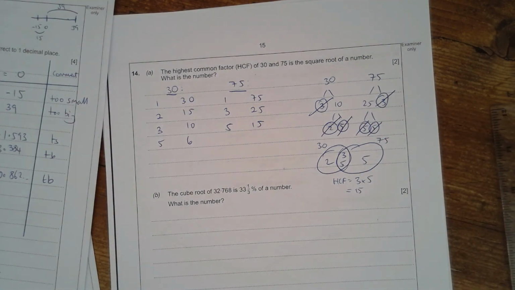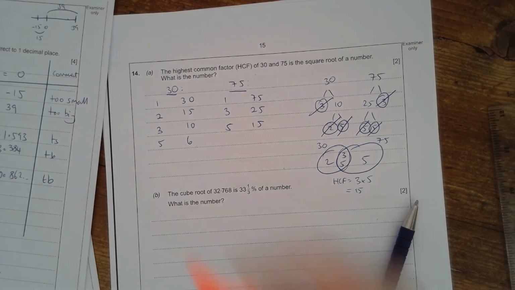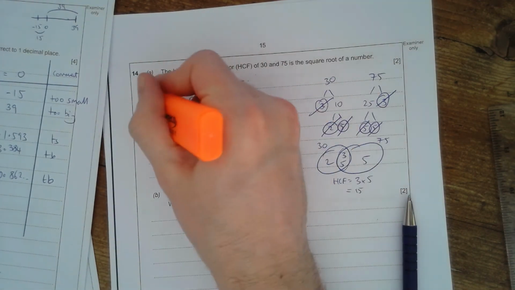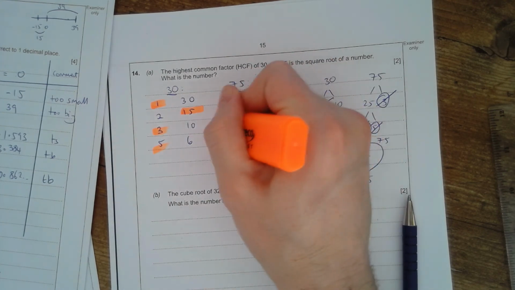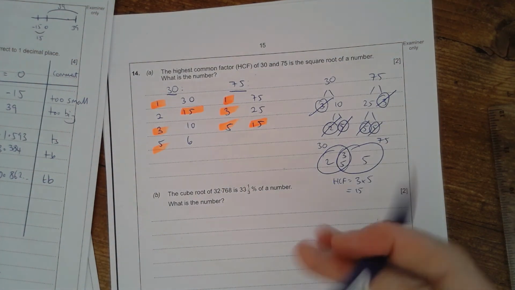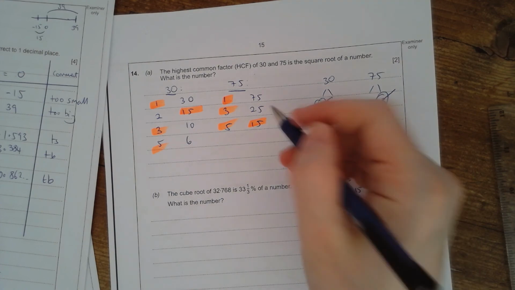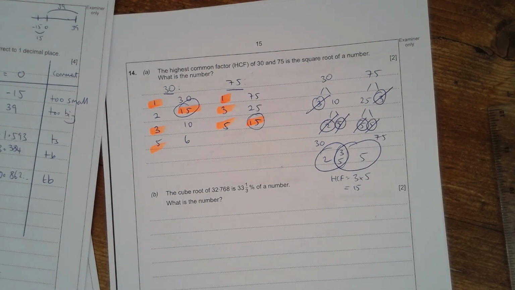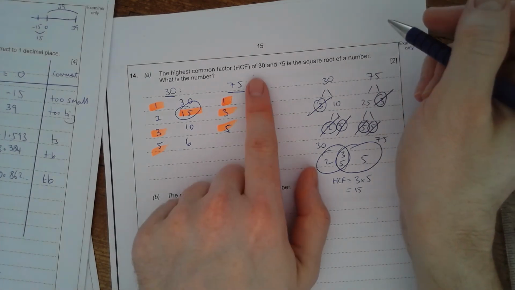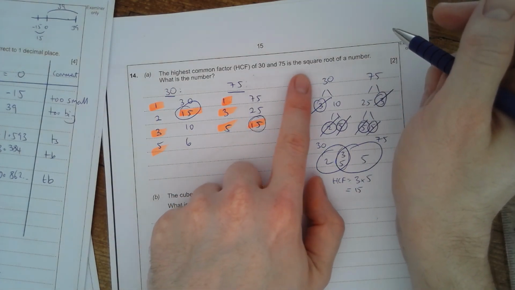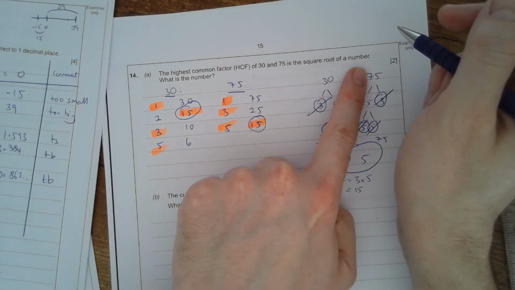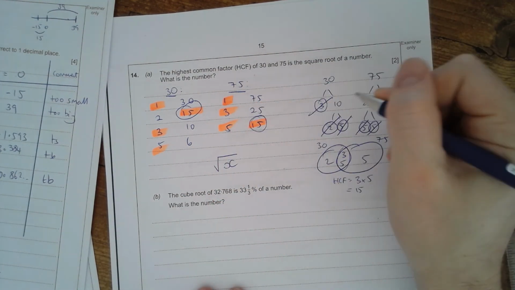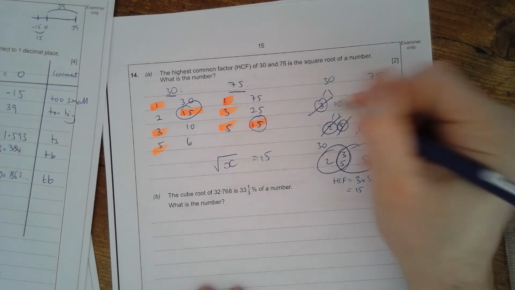15. Okay. Alternatively, if I did the lists, what's the highest number that's in both lists? 15. There's also a 1. There's also a 3. There's also a 5. But the highest common factor, the highest one that's highlighted in both lists, is 15. Now, we're told that the highest common factor is the square root of a number. So we're told that something square rooted is equal to 15.